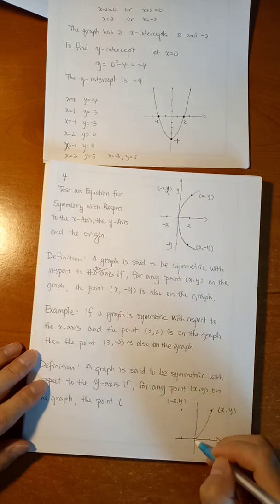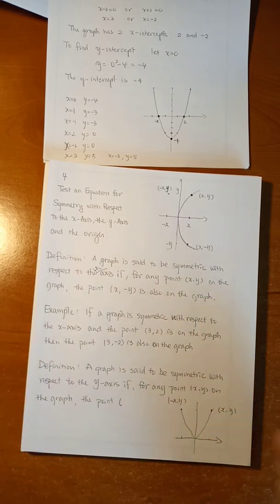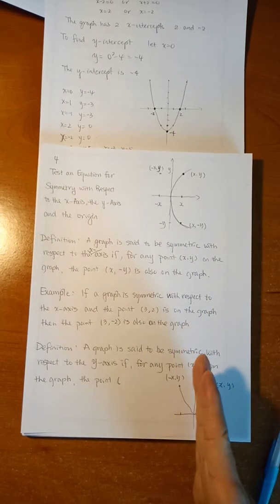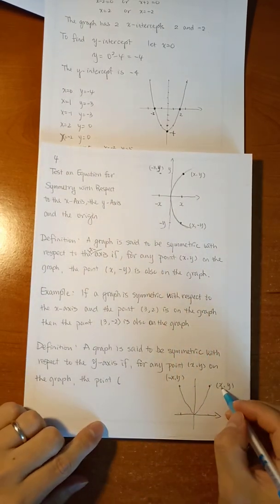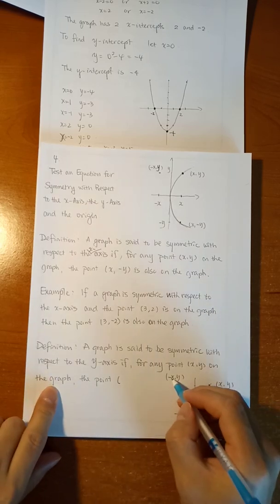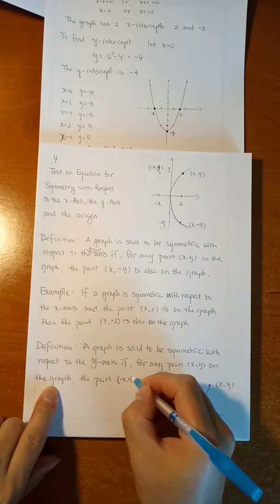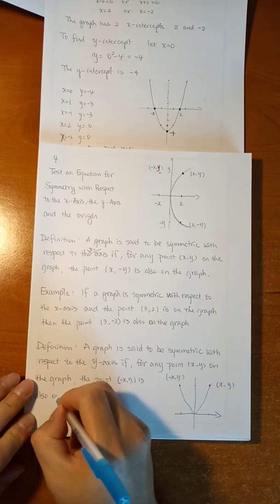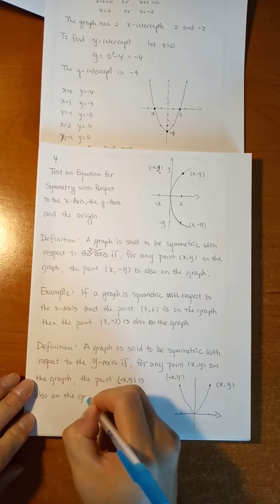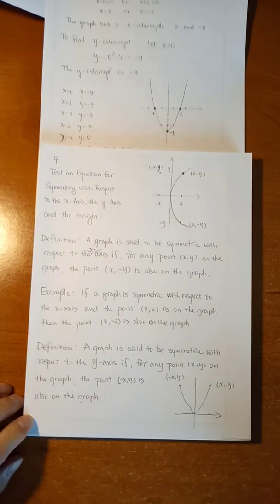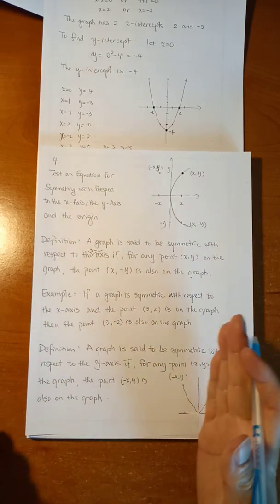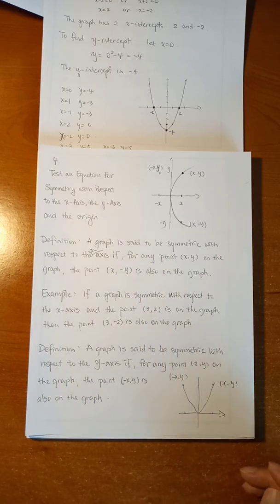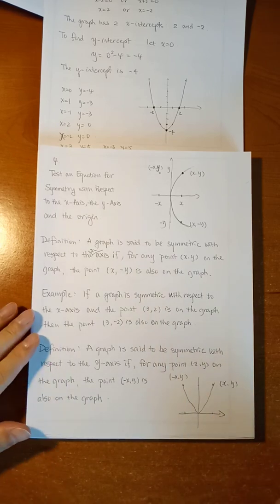So you're going to fold the graph along the y-axis. Here's x, y. If x, y is on the graph, then the corresponding image, negative x, y, is also on the graph. Then this is symmetric with respect to the y-axis.